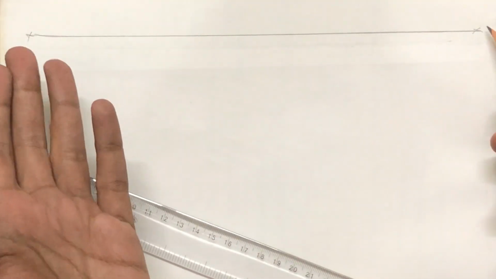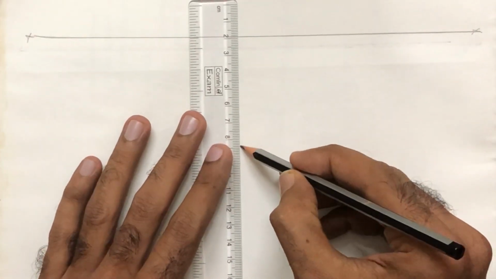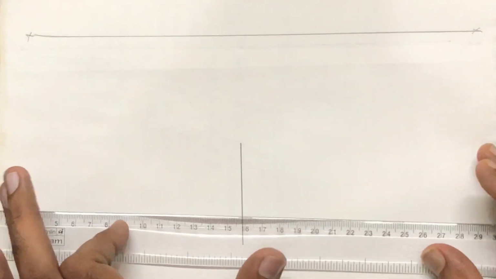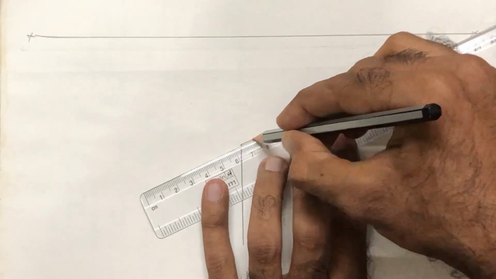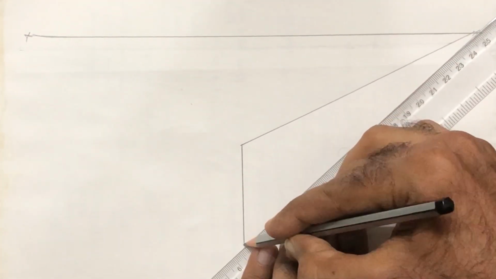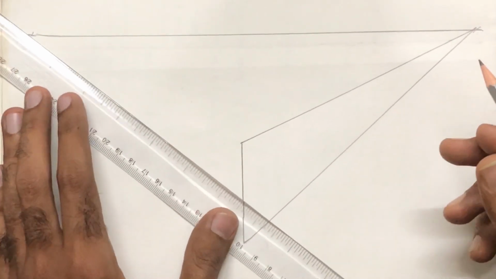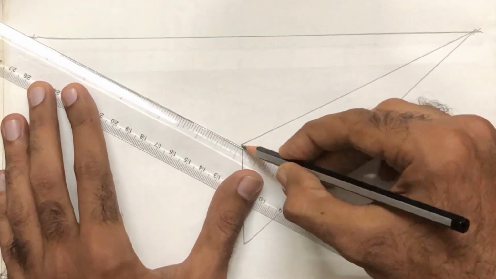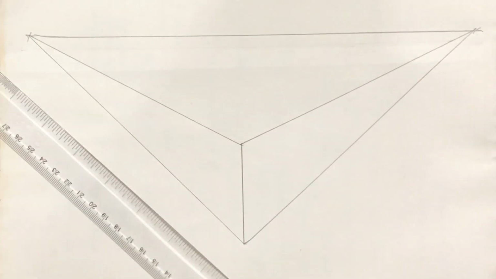So let me use these two points over here and let me draw a line like this. Let me darken it for better visibility. Now let me join this point with this one, same like one-point perspective. You have to join the lines with the vanishing points. Done. This side is done. Now we have to join again with the points over here. This one should be joined over here. It is connected with the points.